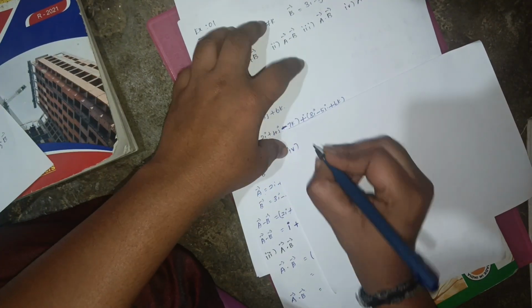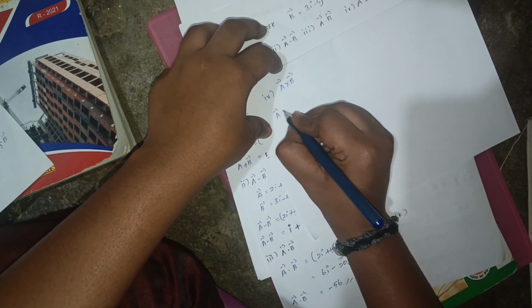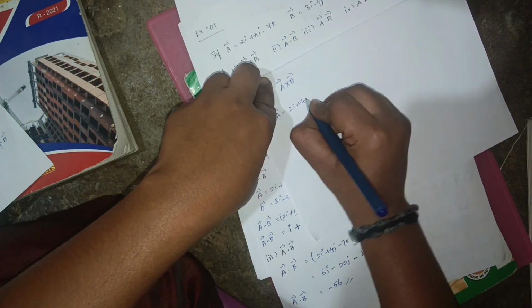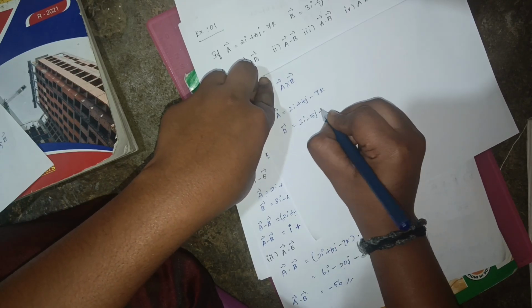Here A cross B. A vector cross B vector, where A vector equals 2i plus 4j minus 7k and B vector equals 3i minus 5j plus 6k.